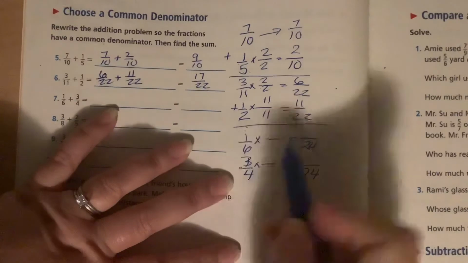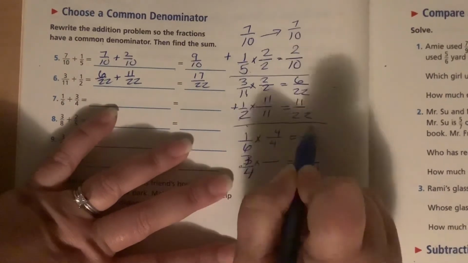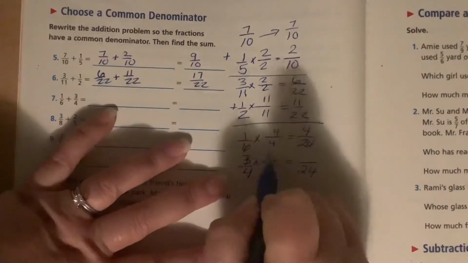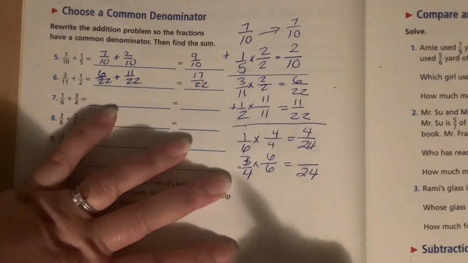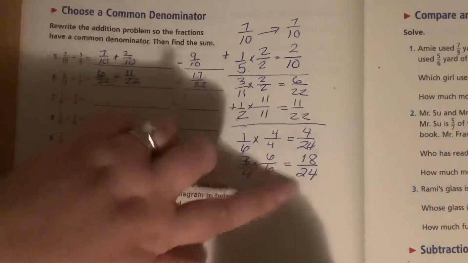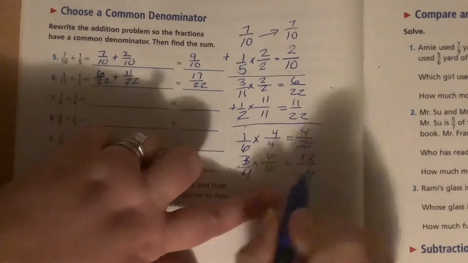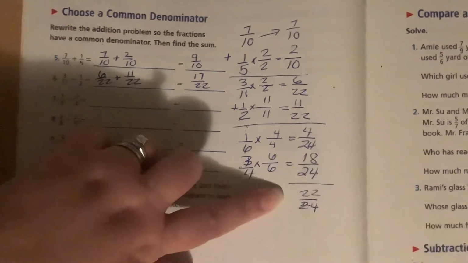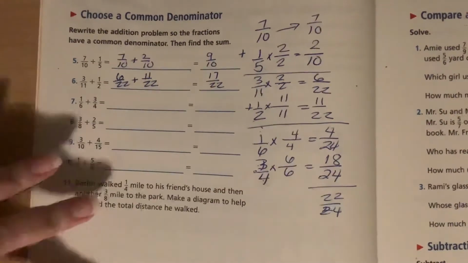Okay, so 6 times 4 equals 24. So that's 4 over 4. So 1 times 4 is 4. And 4 times 6, so top and bottom by 6. 3 times 6 is 18. Okay, so now we're going to get 22/24. Okay, totally acceptable answer.